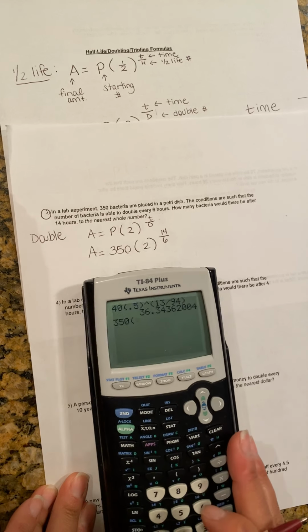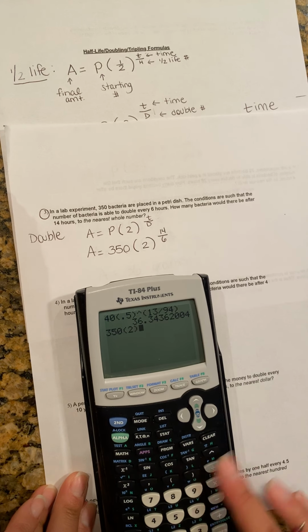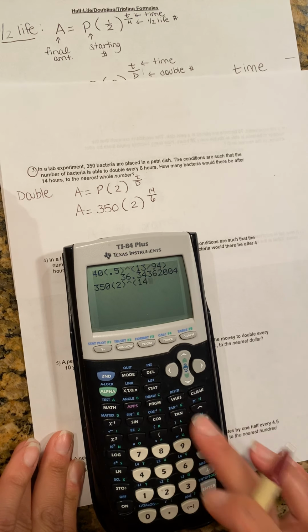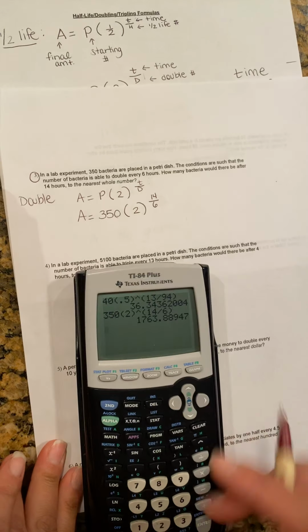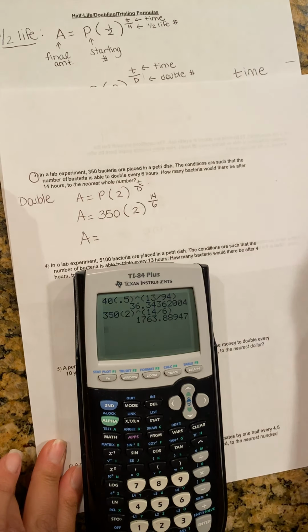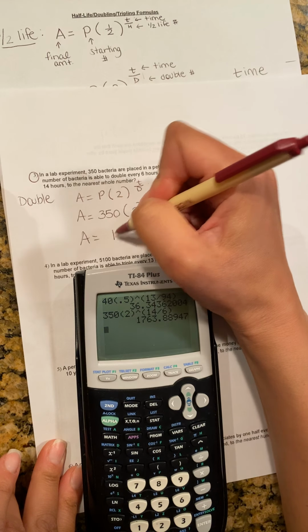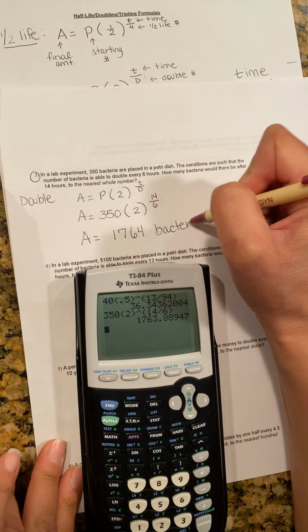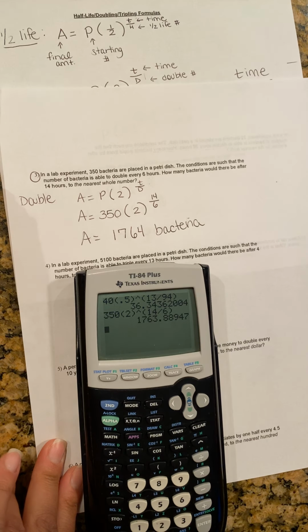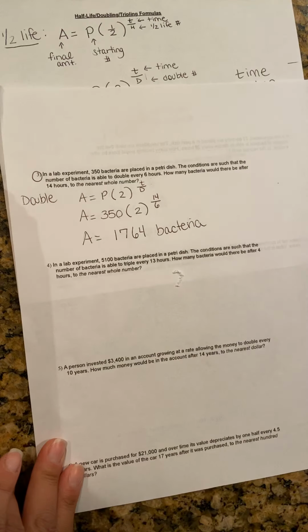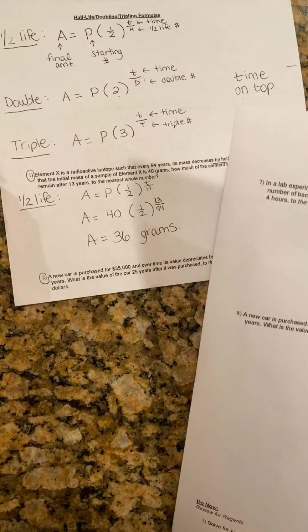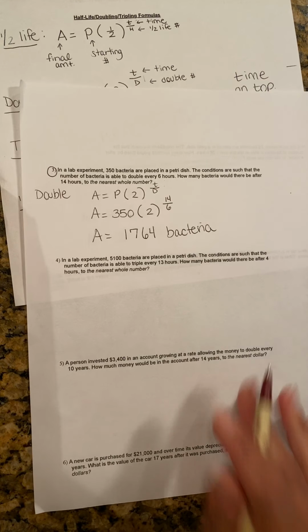All right, so 350 times 2, raised to the power of 14 over 6. There are going to be 1,764 bacteria after 14 hours. And hopefully you're able to try the other examples on your own.